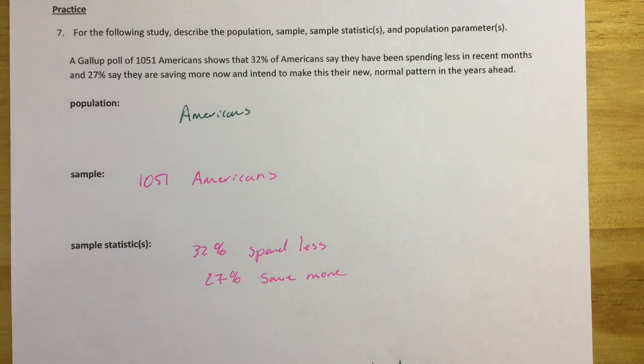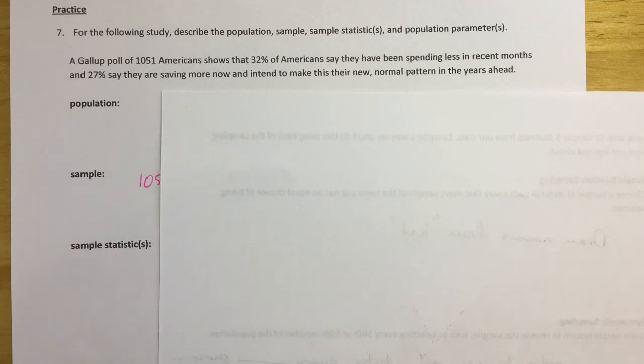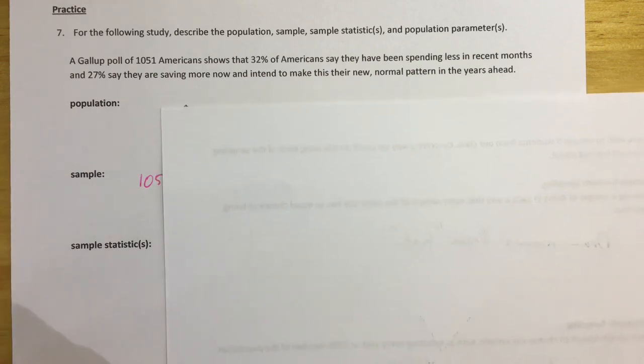Question 7 is going to be, I guess, similar to number 6, that you're going to take your own information out of the text. I should hide that too. You're going to take information out of the text and just identify these things without it being handed to you.